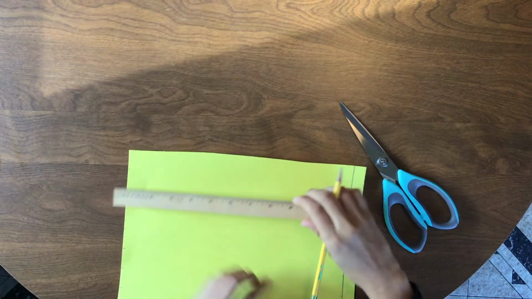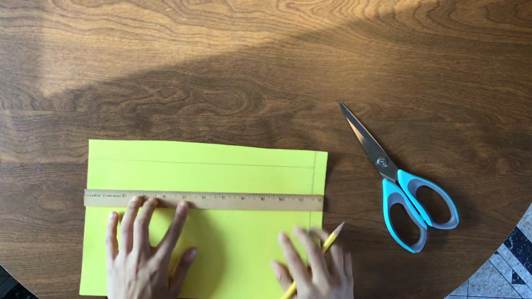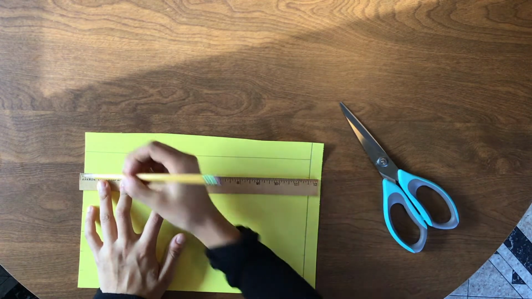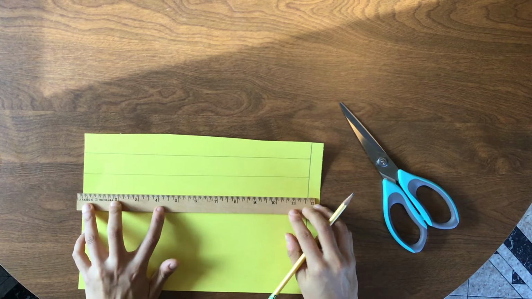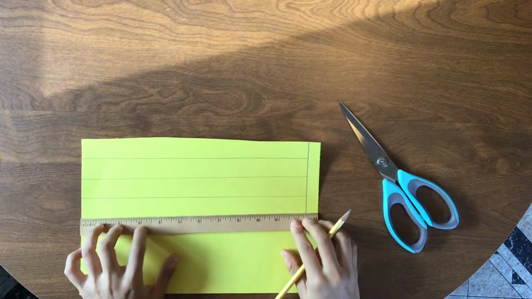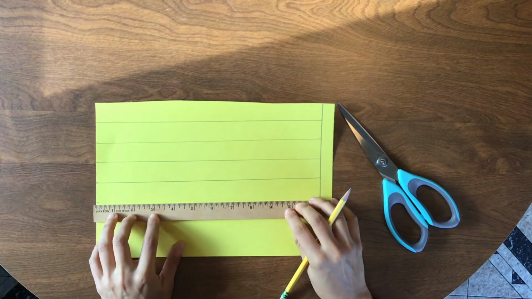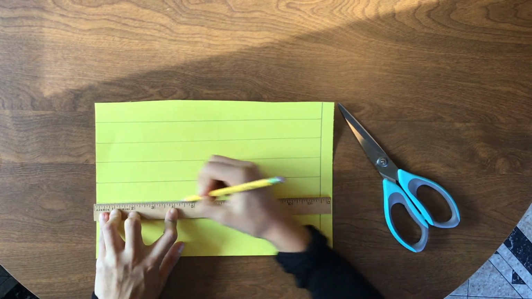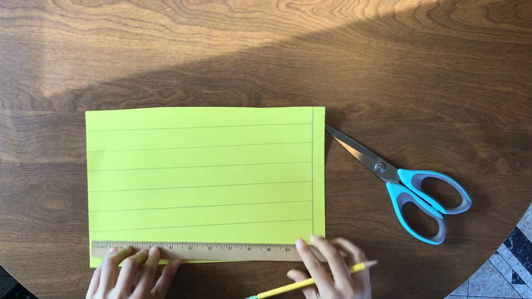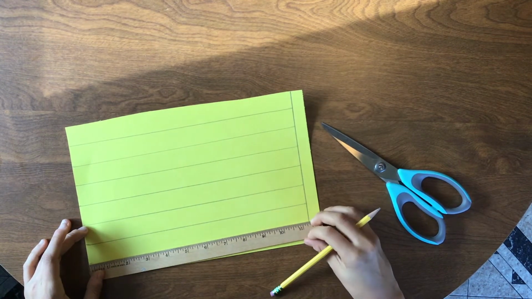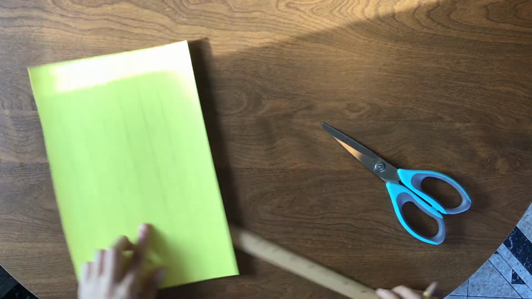There we go. Now what I'm going to do is take my ruler and draw some lines across. So I'm lining it up, that line to that line. Making sure to hold that in place. And one last line. Line it up as best as I can. And there we go. Perfect.